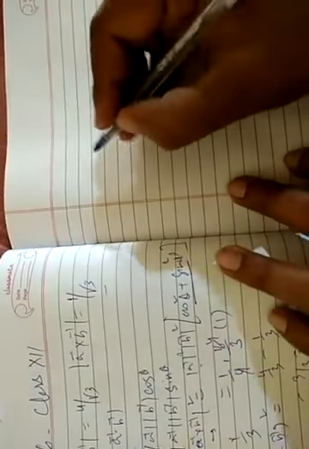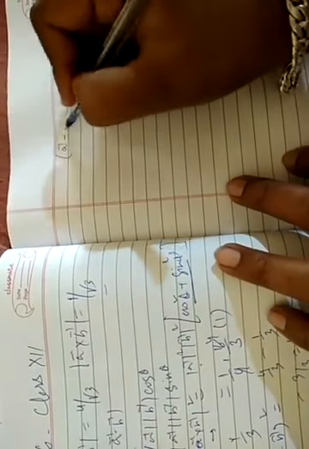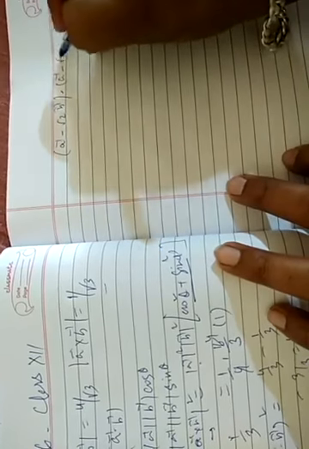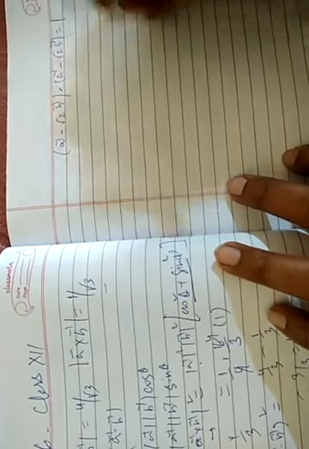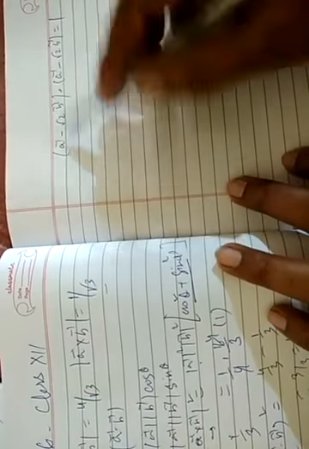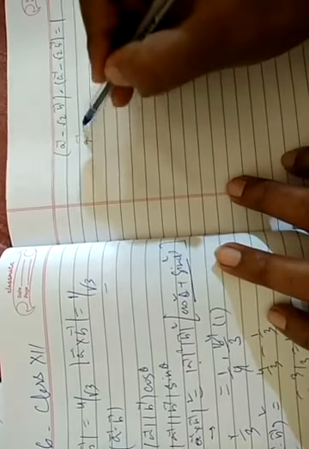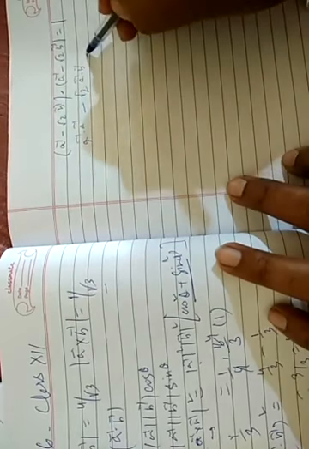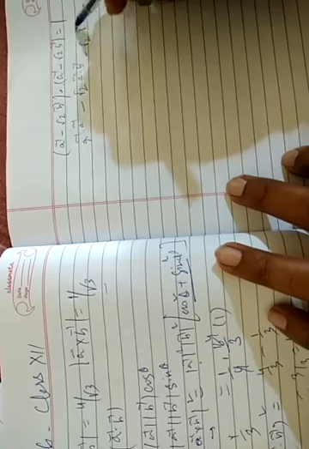That means A bar minus root 2 B bar dot A bar minus root 2 B bar should be equal to 1. When you do the dot product here: A bar dot A bar, minus root 2 times A bar dot B bar, minus root 2 times B bar dot A bar.